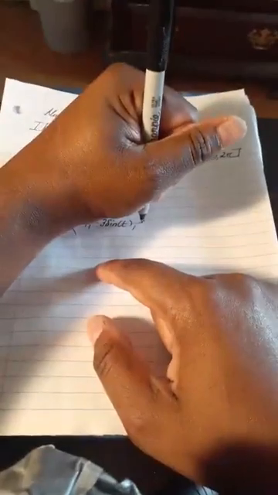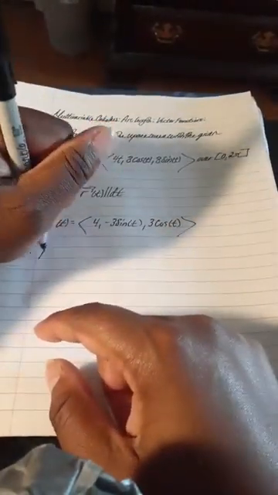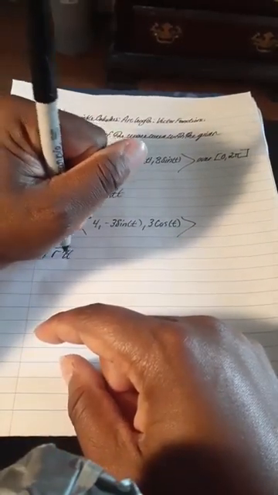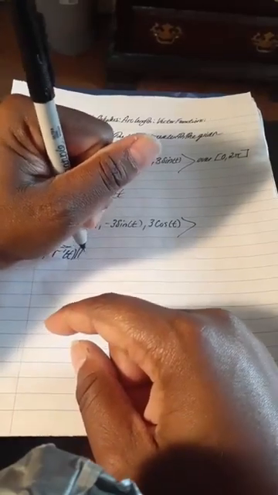So we'll get 4, we'll get minus 3 sine of t, and then we'll get 3 cosine of t, and that will be our first derivative. Now we need the magnitude, or the norm, which is the square root of the sum of the components squared.